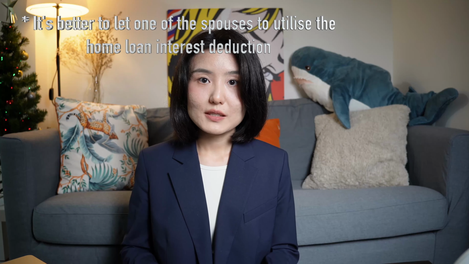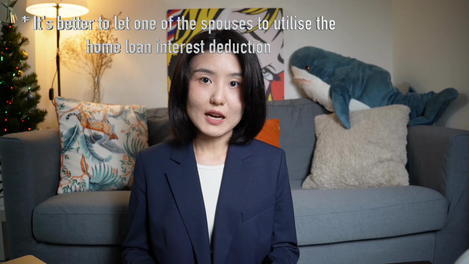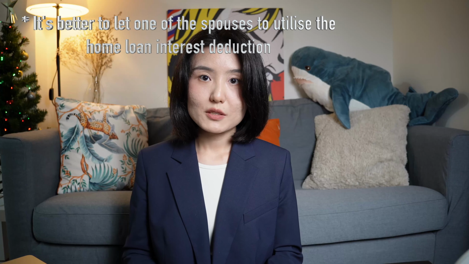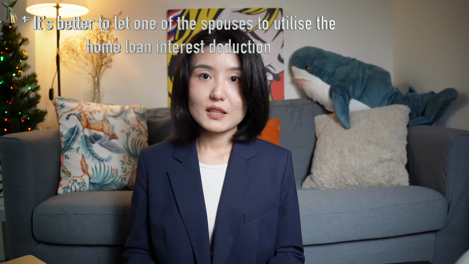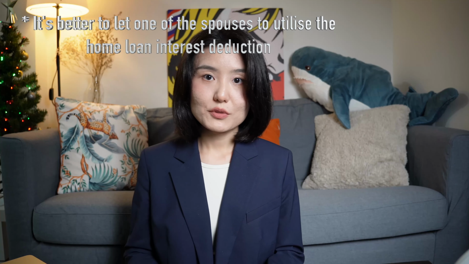Thus, you have to decide with your wife how to use that, whether you should split the home loan interest quota together, or you should first use up the 20 years of home loan interest, and then your wife can use another 20 years. You have to decide on this.